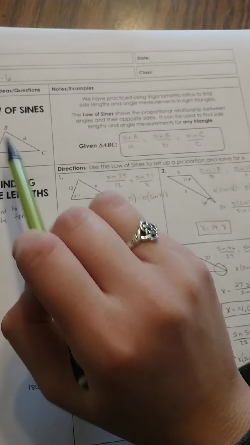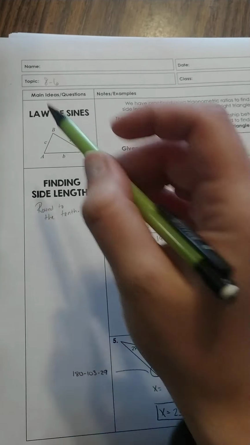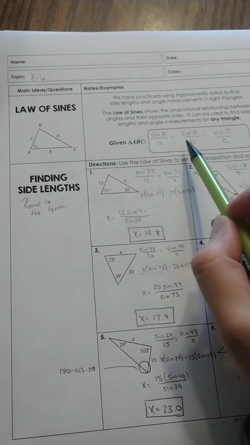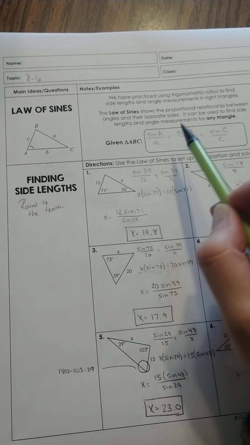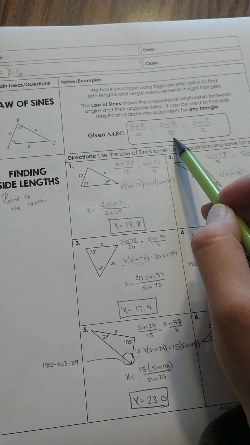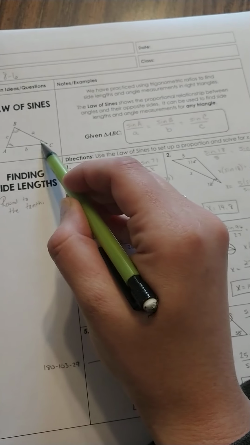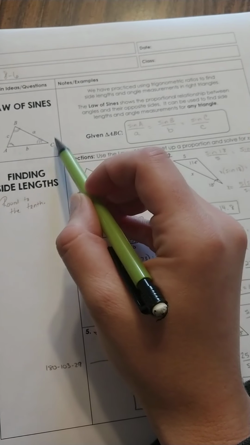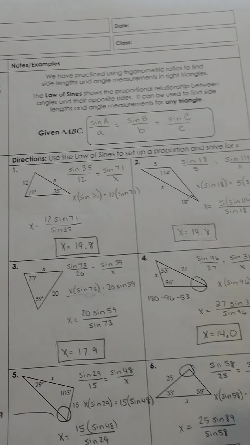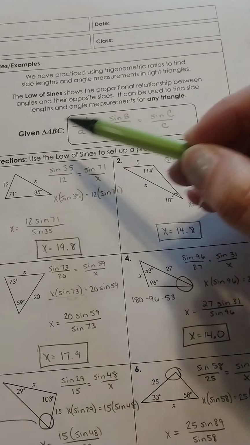Given triangle ABC, the sine of angle A over side A is proportional to the sine of angle B over side B. And then it sets up a third one just to tell you that that's also proportional to the sine of angle C over side C. So when you set up a proportion, you're going to have two fractions, cross multiply and divide. This is just showing you that all three sides are in fact proportional.